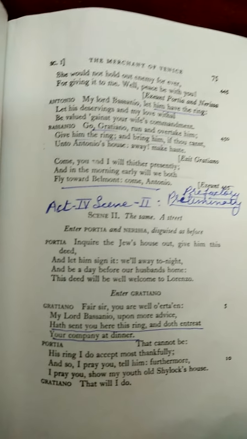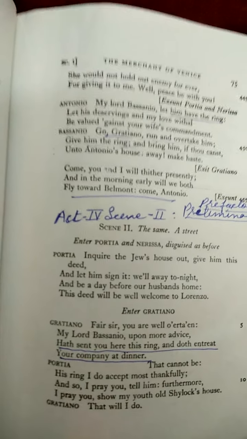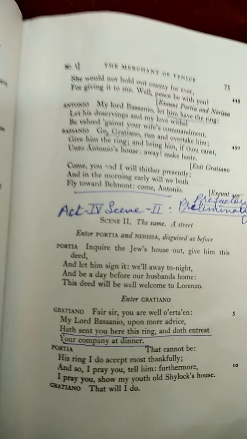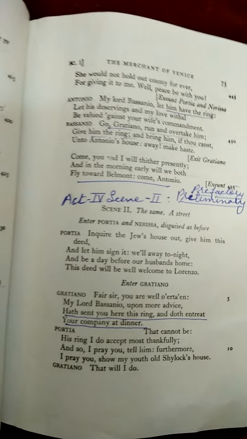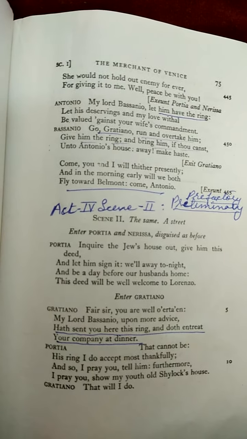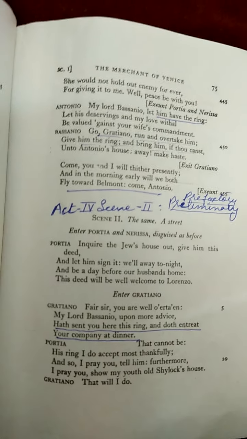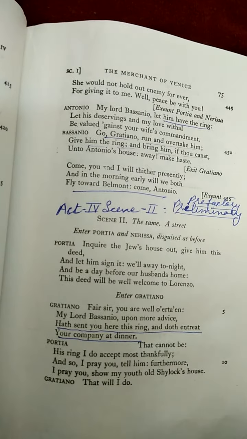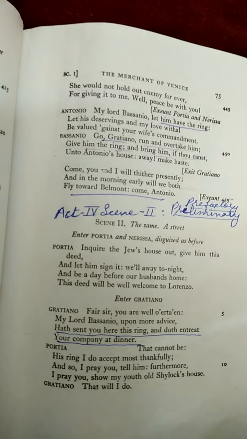It creates a hilarious impact when Portia insisted on taking that. And here is the irony of situation, because she is in disguise, and Gratiano, Bassanio, and the other character Antonio, they don't recognize her. So this is, see, the gifting of the ring is very, very important.